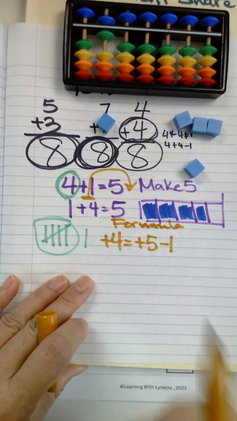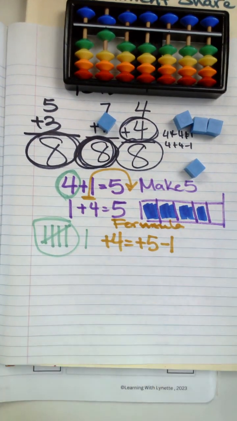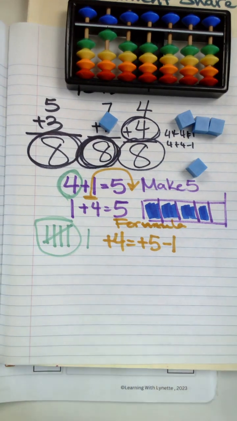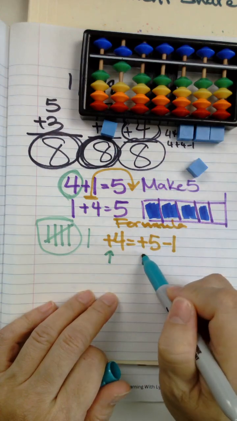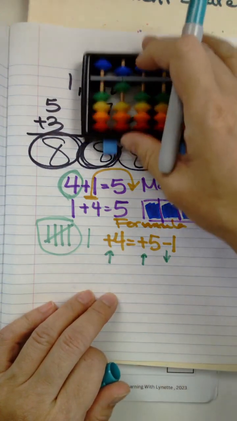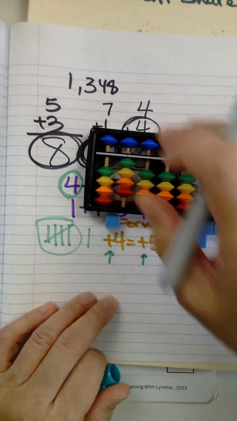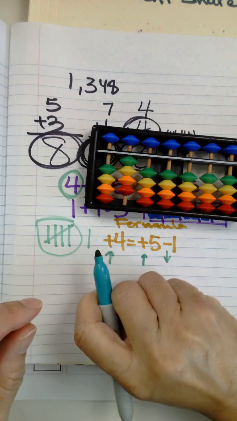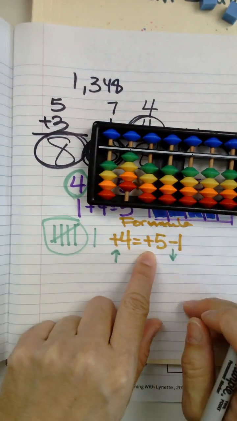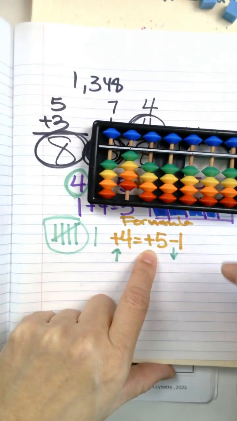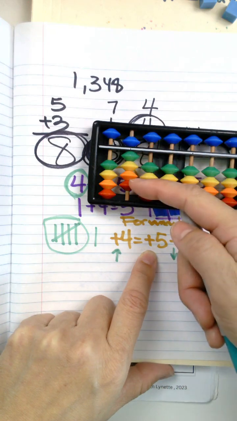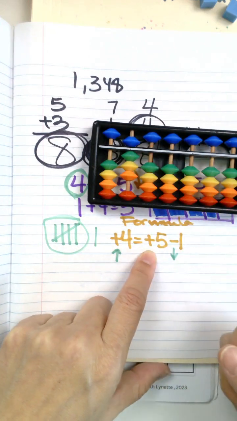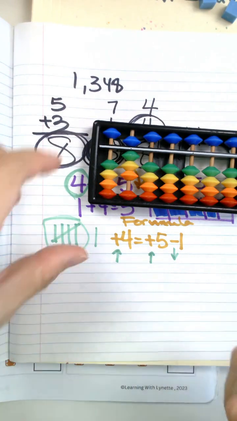Why do I say plus 4 equals plus 5 minus 1? The reason why we say it is so we remember what we're trying to do. We're trying to add the 4. In order to add the 4, we're going to add this 5, and then we're going to take away the 1. So if I go back to my question, I have 4. Now, when I have 4, I need to plus the 5 and take away the 1. And my answer is 8.